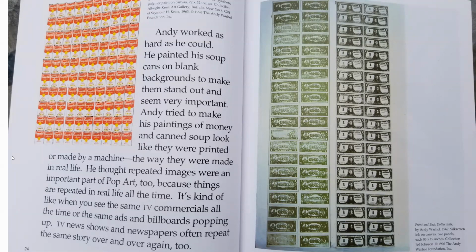He thought repeated images were an important part of pop art too, because things are repeated in real life all the time. It's kind of like when you see the same TV commercials all the time, or the same ads and billboards popping up. TV news shows and newspapers often repeat the same story over and over again too.